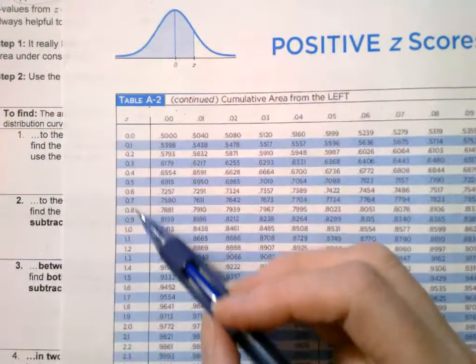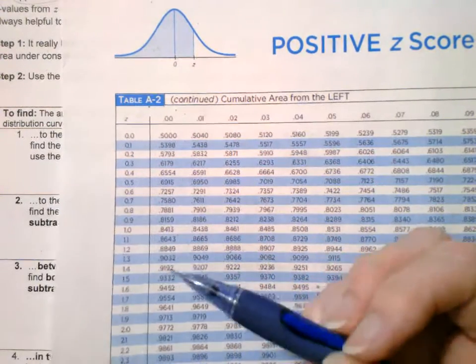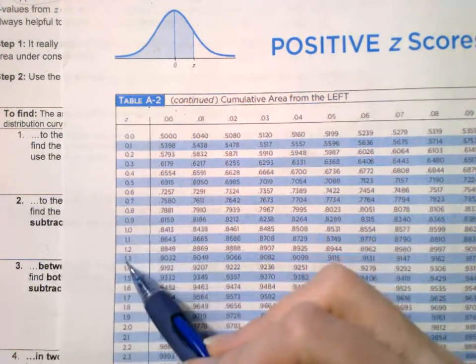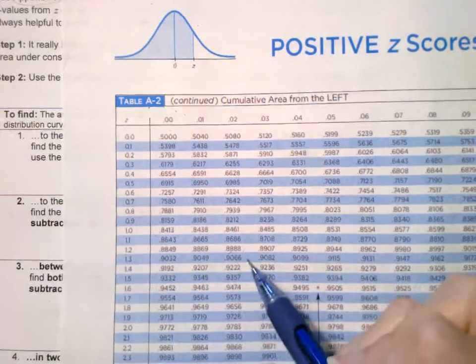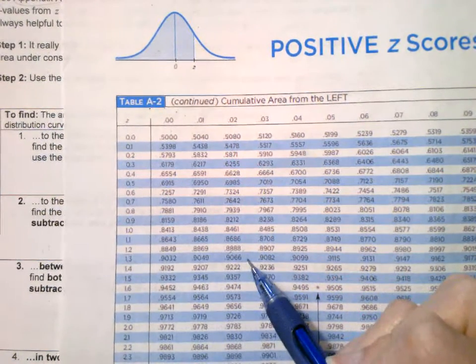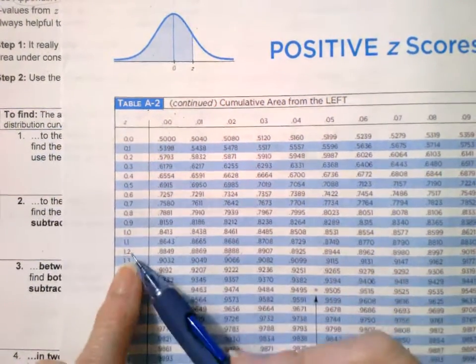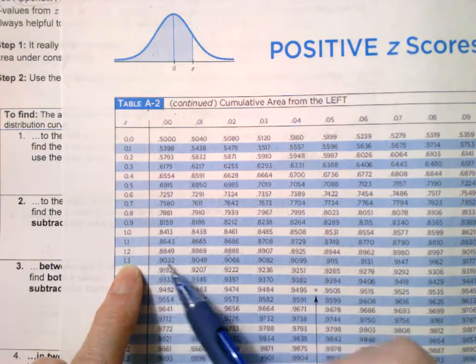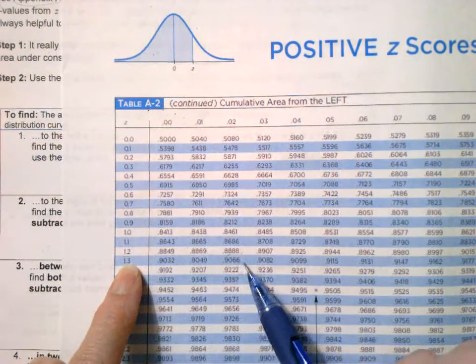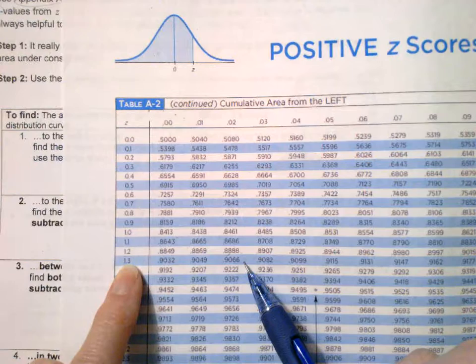Let me double check that. 1.32. 1.32. Oh, okay. So be careful when you're going across. So that's why these blue things are here. So right here is 0.2.